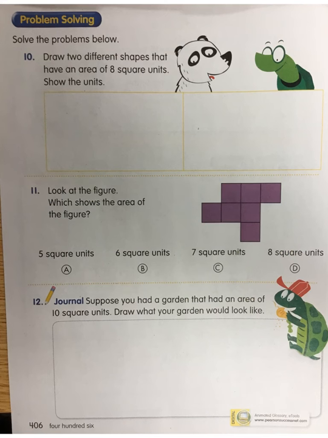Okay, you are going to do all 3 problems on the back. Solve the problems below. Number 10, draw 2 different shapes that each have an area of 8 square units. Show the units. So you're going to draw a shape that has 8 square units here. So 1, 2, 3, 4, 5, 6, 7, 8. There's one with 8. Draw a different shape over here that also has 8 square units.